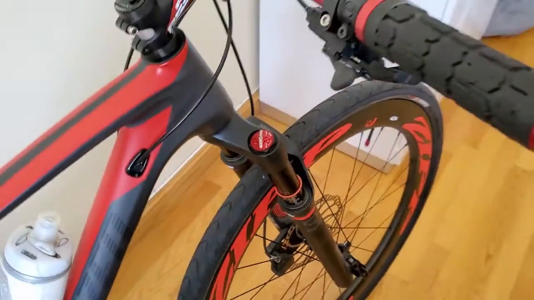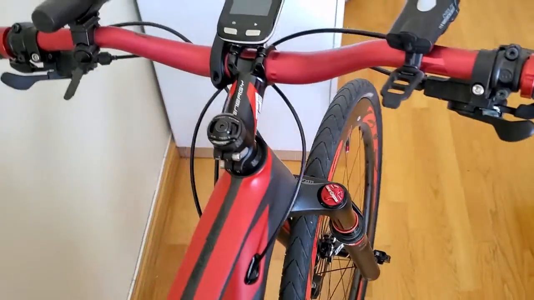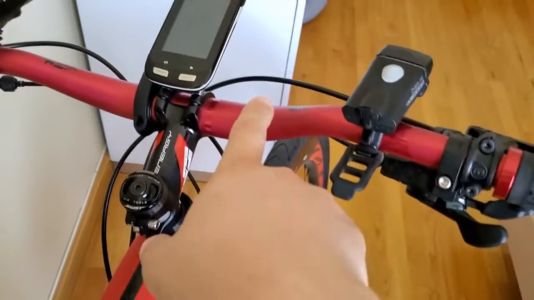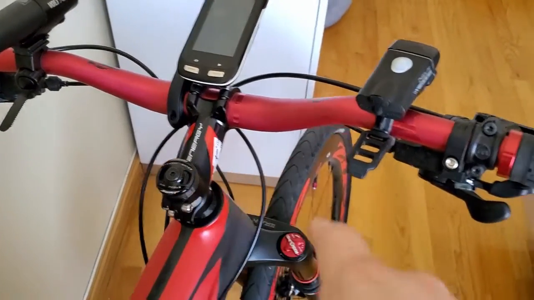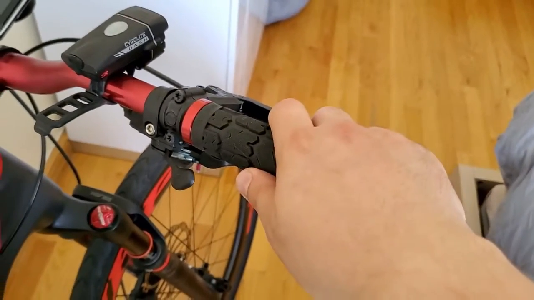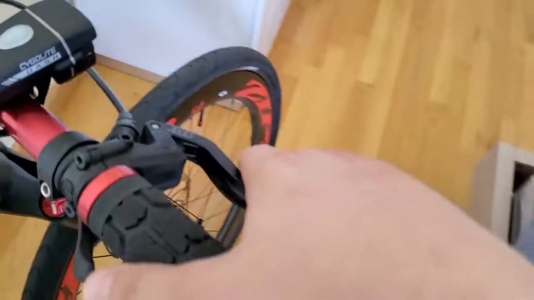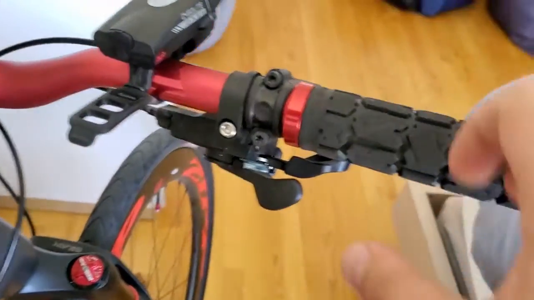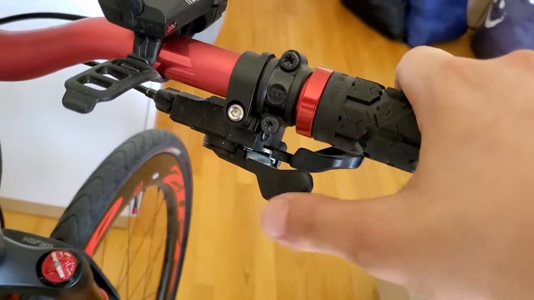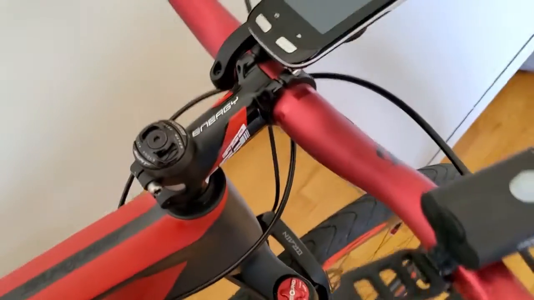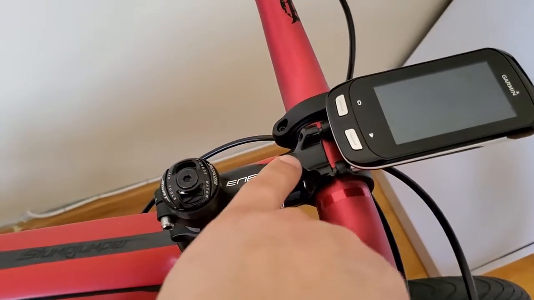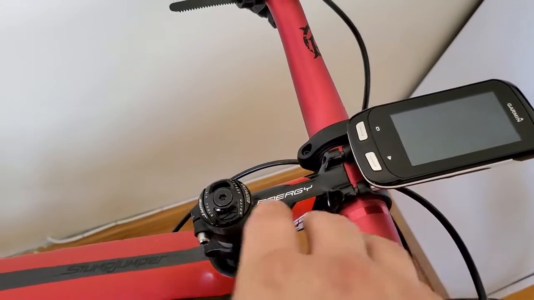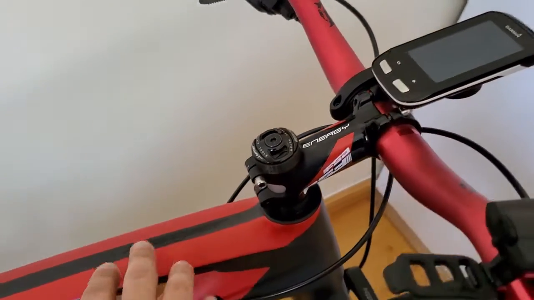Then we go up to your handlebars here. You have the bar itself, which the grips sit on. You have your brake lever, and then your shifter here, high and low shift. You have the stem here, which connects the handlebar to the frame of the bicycle.